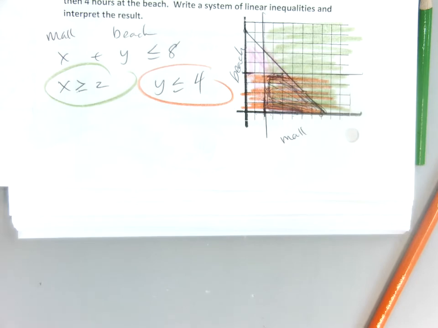So, Mars, let me answer your question. There's lots of options, right? In fact, if you don't want to go to the beach at all, you'd be right here. You'd be 3 hours at the mall, no hours at the beach. If you want to be here, you could be 4 hours at the mall, 1 hour at the beach, right? These are all the possibilities. These are all the maximum times that you could be at either.